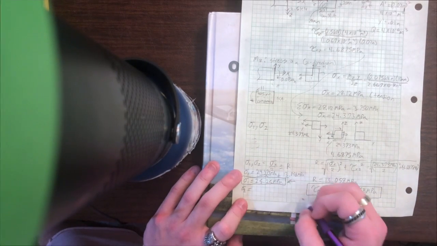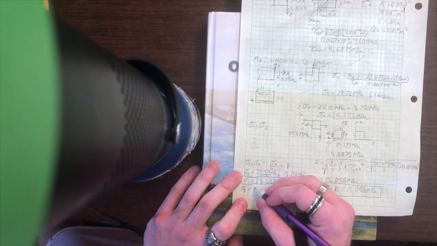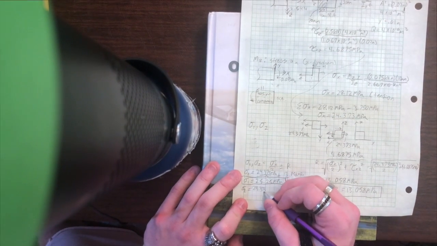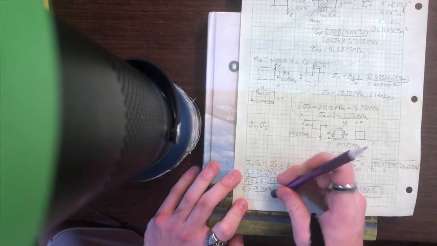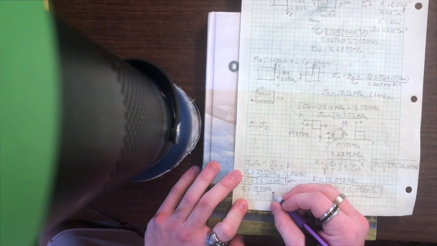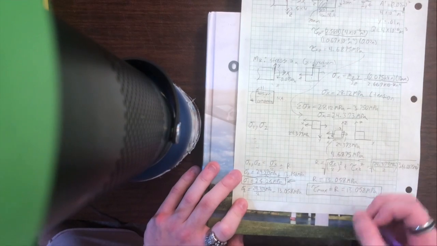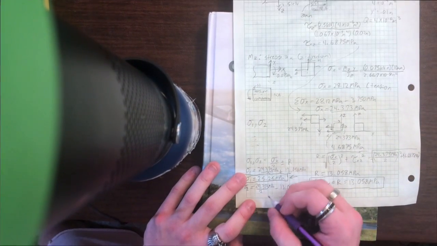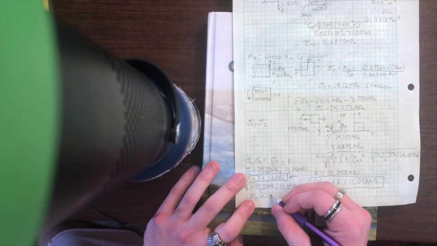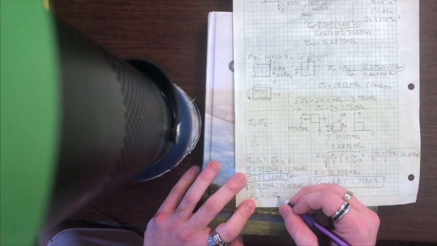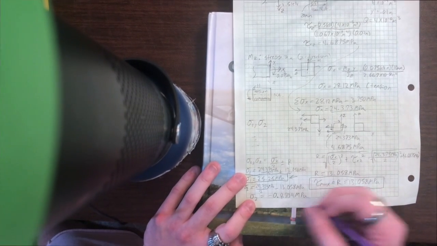Then let's see what our minimum stress is. That's going to be equal to 24.373 over 2 megapascals minus 13.058 megapascals, which gives us a sigma 2, our second principal stress, of negative 0.8704 megapascals.